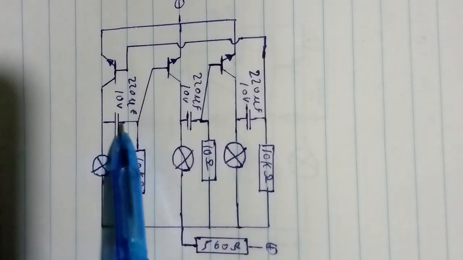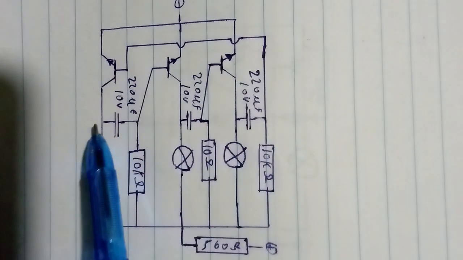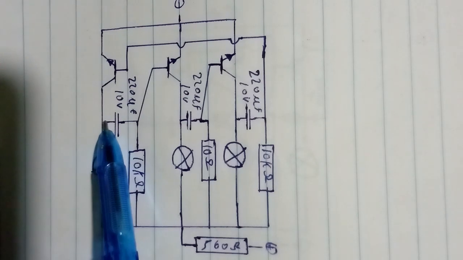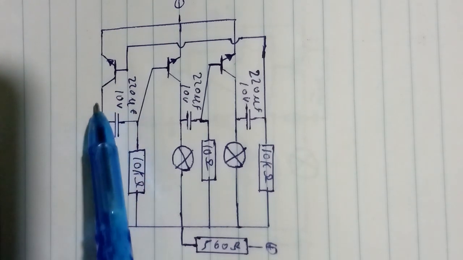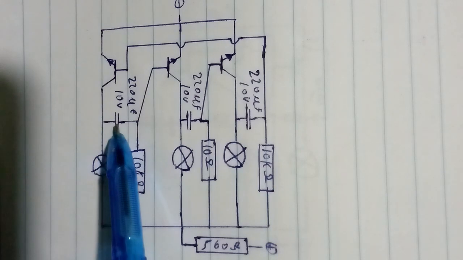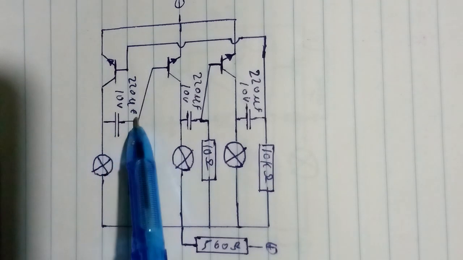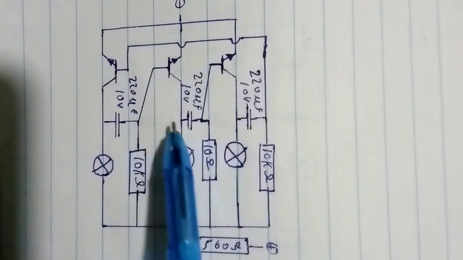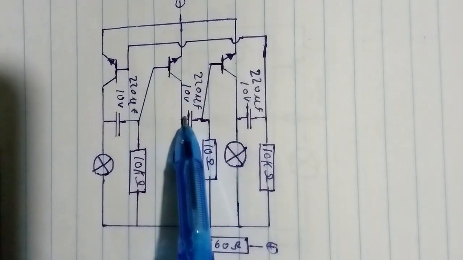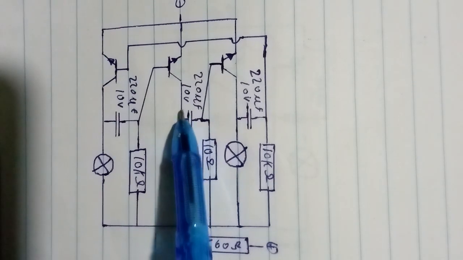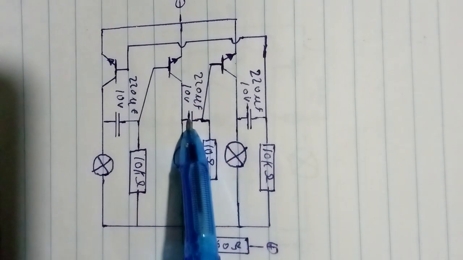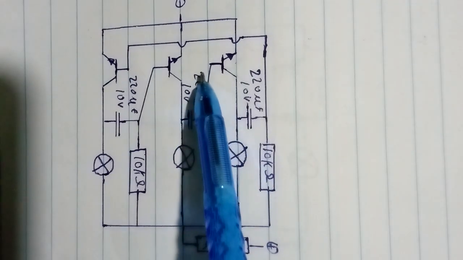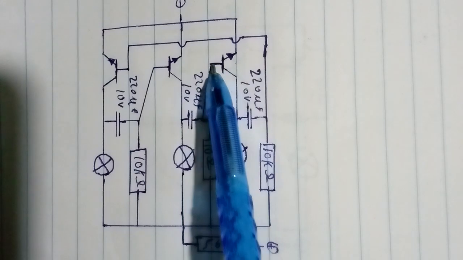Now note how the capacitors are moving. The capacitors are going this way. This is the positive terminal of the capacitor connected to the collector, moving this way, and the negative of the capacitor is connected to the base of one of the transistors. It is going this way, and this is also the positive terminal of the capacitor connected to the collector of the transistor, and the negative is connected to the base of the other transistor.